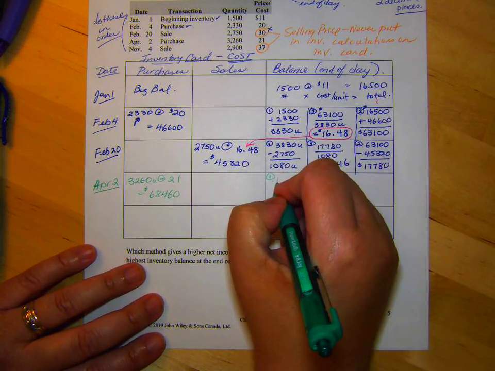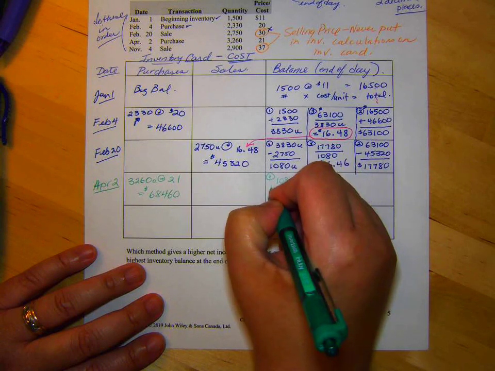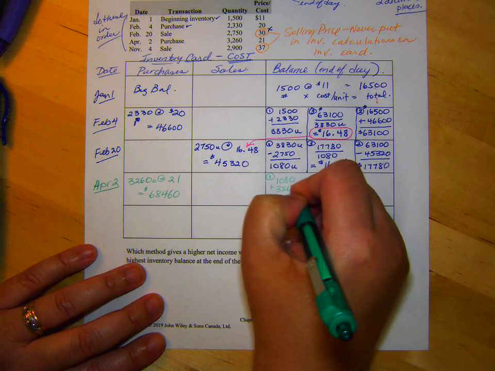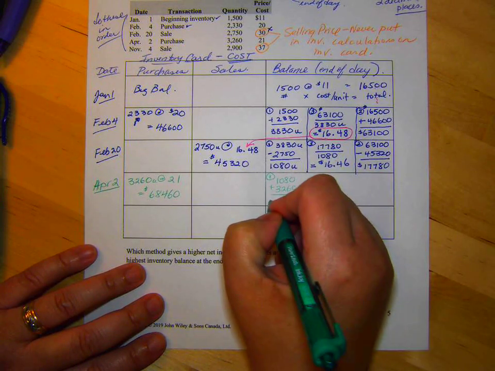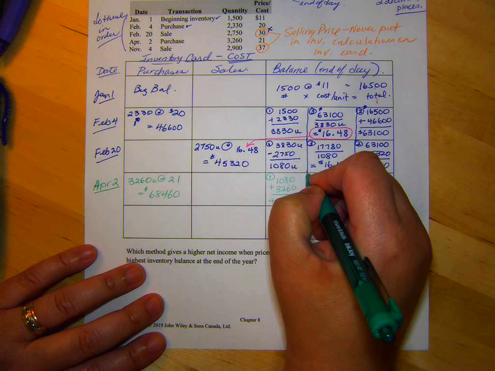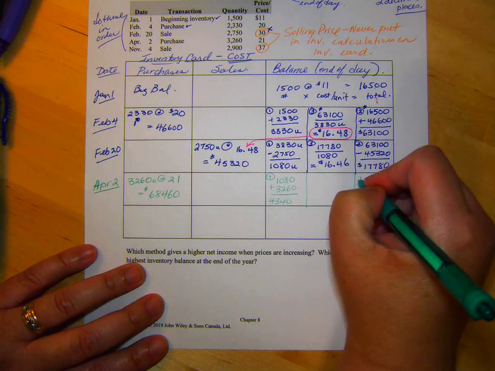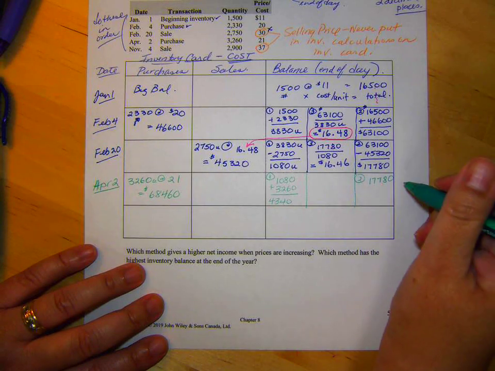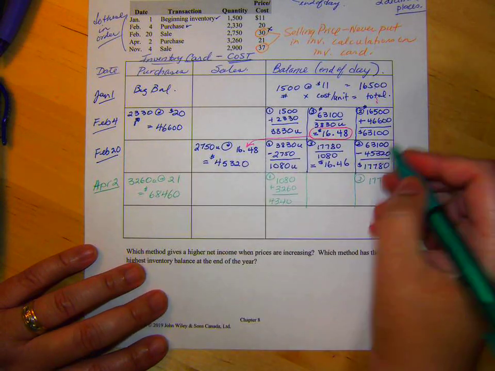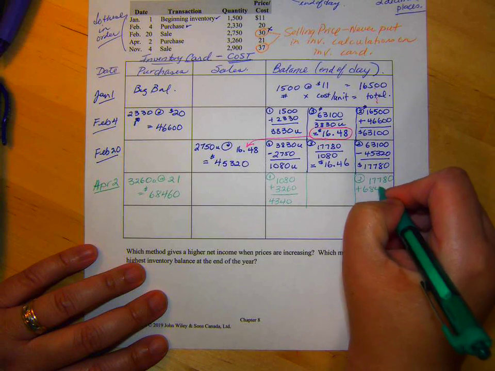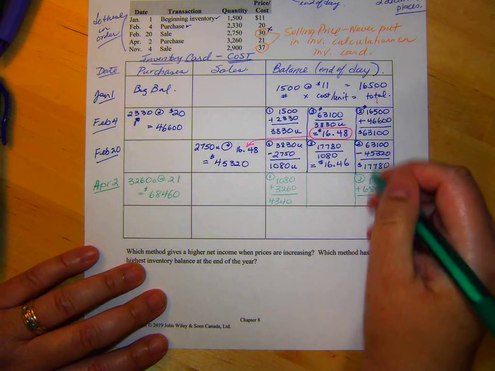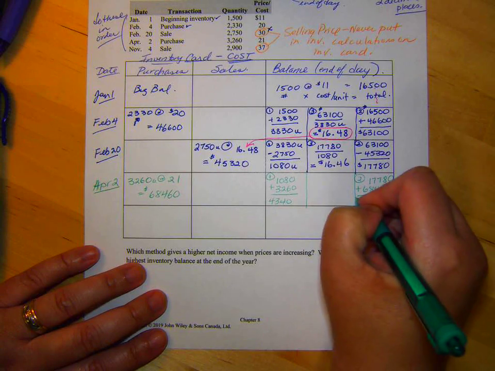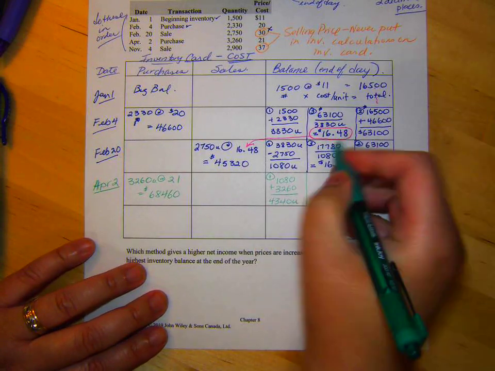We had 1,080, we added 3,260, that gives us 4,340. Second thing, we had 17,780, we added 68,460, so we have 86,240. That's dollars and that's units.